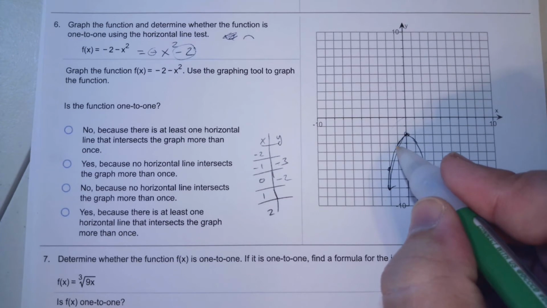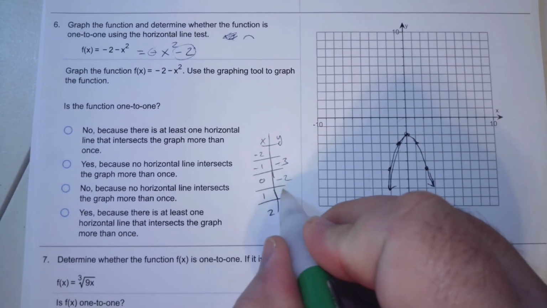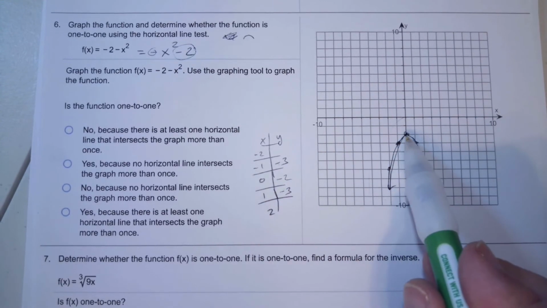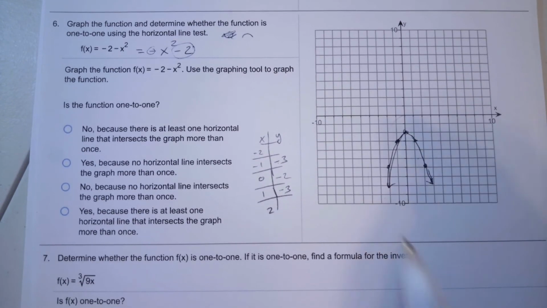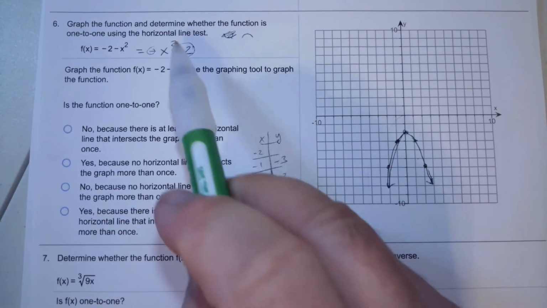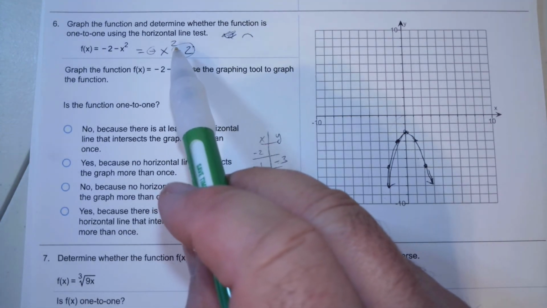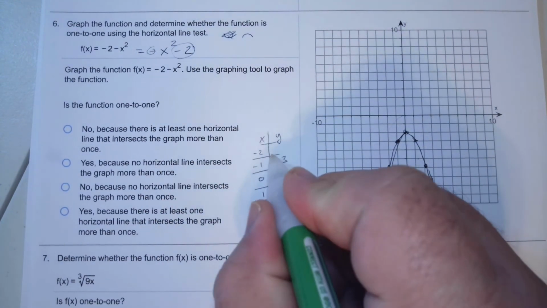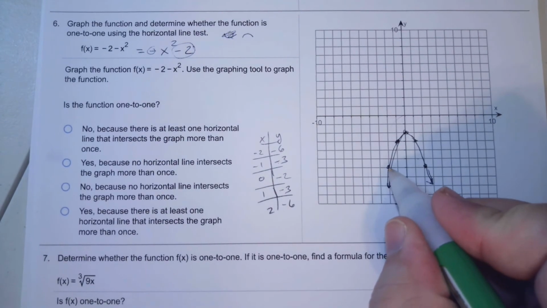Because it's symmetric, it's also going to be -3 on the other side. 1 on both sides, it goes down 1. -2. -2 squared is 4. So it's -4 minus 2 is -6. Same there.